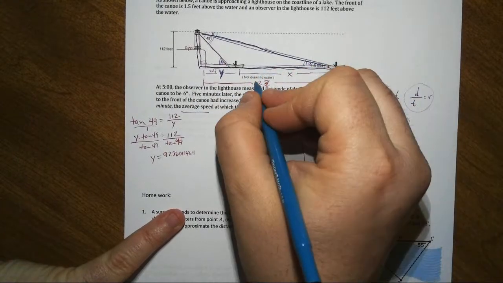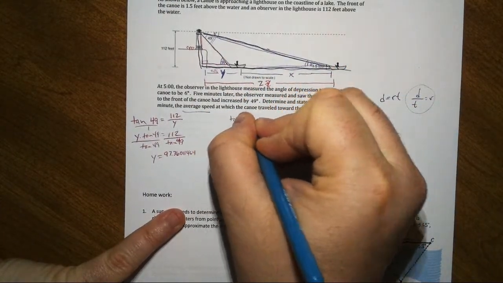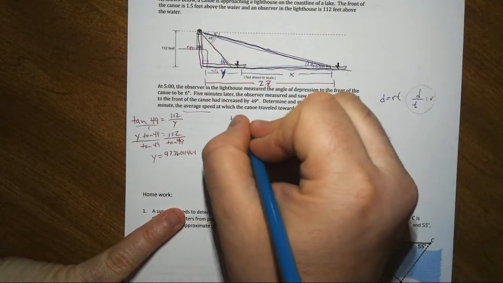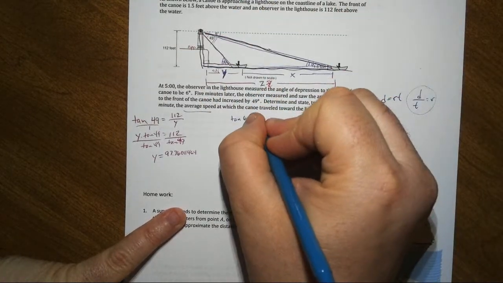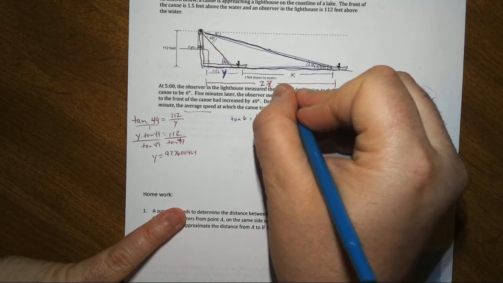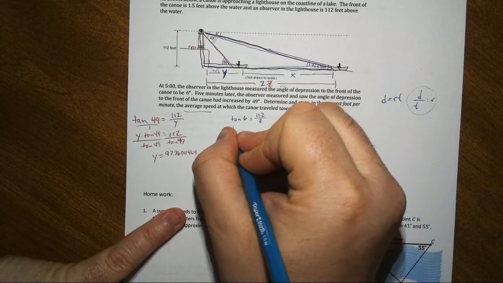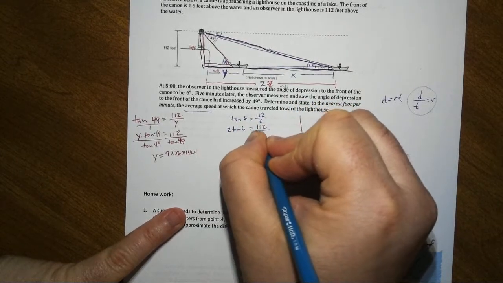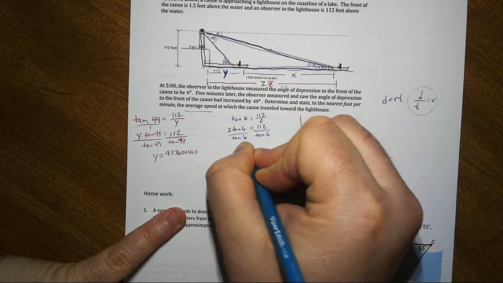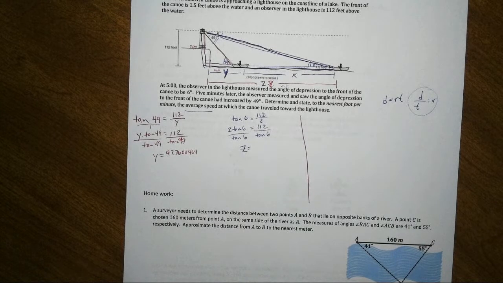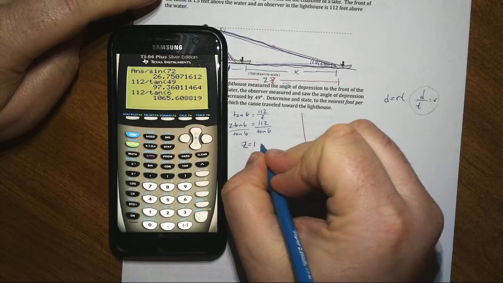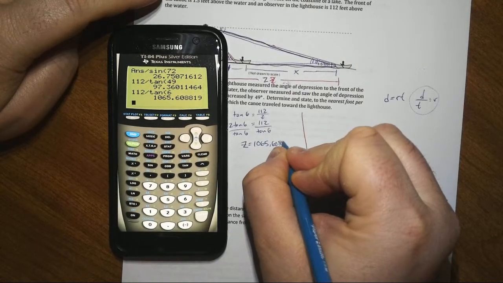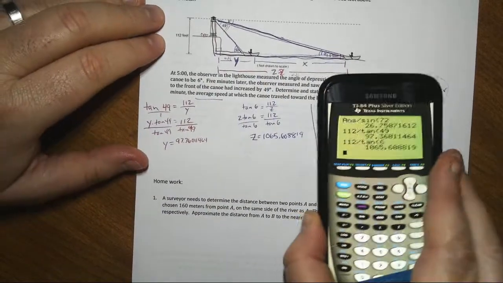Now we got to do the whole thing, this whole z thing right here. So the tangent of, and now we're doing this whole thing, so using this 6-degree angle, is equal to the opposite side, which is 112, over the adjacent, which is this side down here. So z, cross multiply again, z times the tangent of 6 is equal to 112. Same process, divide out by the tangent of 6, and we're left with 1065.608819.